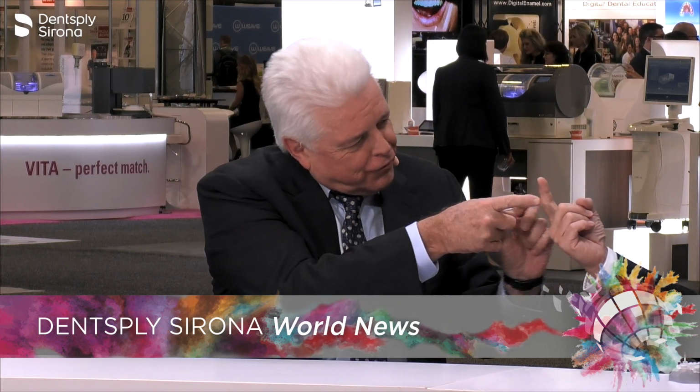So if we had sleeve guides that could take us directly to the root, we would not only preserve bone, but we could be more precise in our apicoectomy and our retrograde procedures. So I would think there could be quite an application in surgery, and we do a lot of surgery in the field of clinical endodontics.